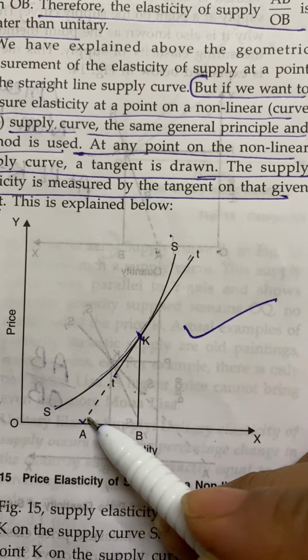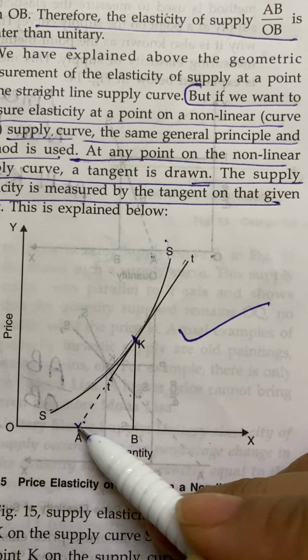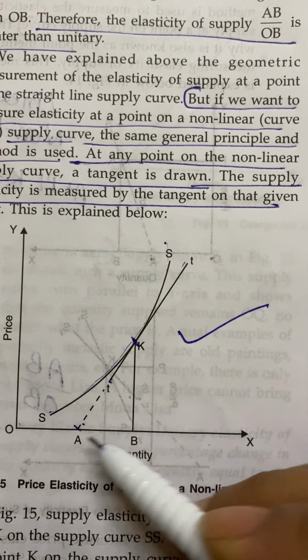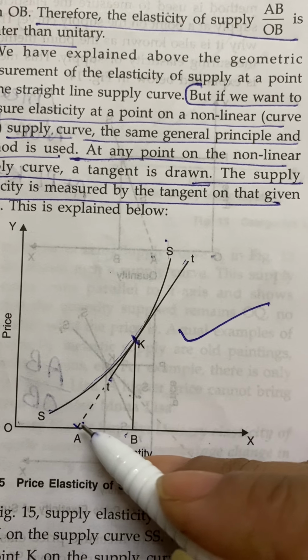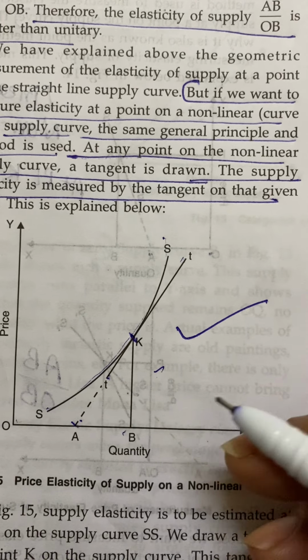It is touching the x-axis. Same way, the ratio of horizontal segment divided by total quantity supplied. And we can say AB seems to be equal to OA, so degree will be equal to 1.